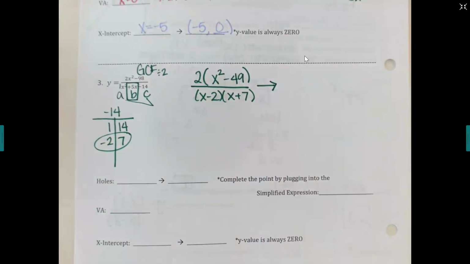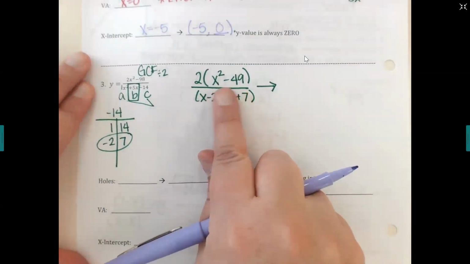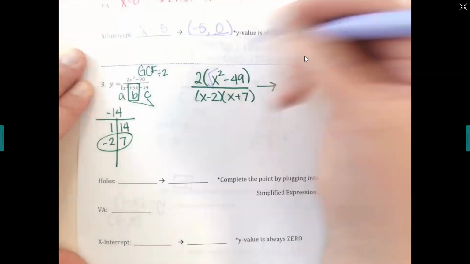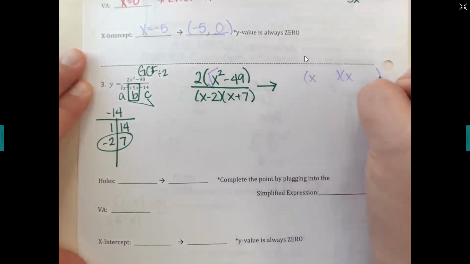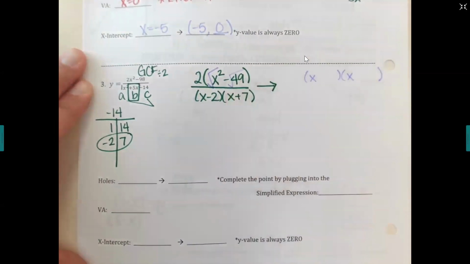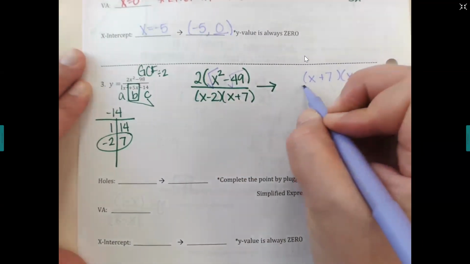Now that I've taken out the 2, how can I break this down? Square rooted or perfect squared? What's the square root of x squared? X and x. And then what's the square root of 49? And remember, one of them needs to be plus, one of them needs to be minus. So plus 7 minus 7.